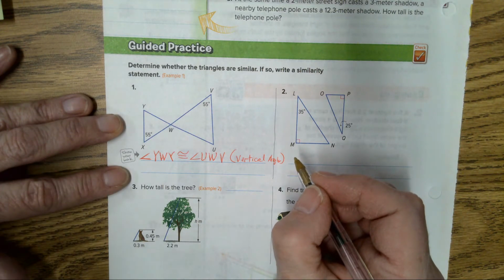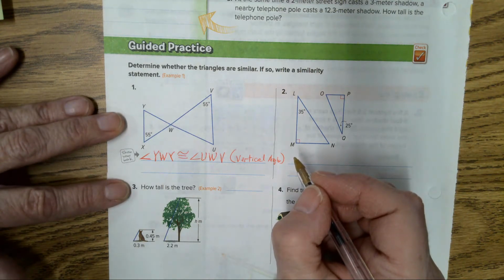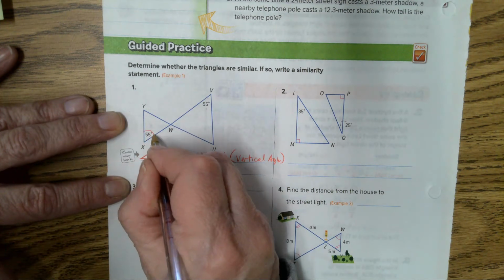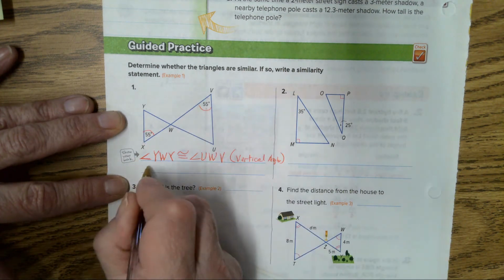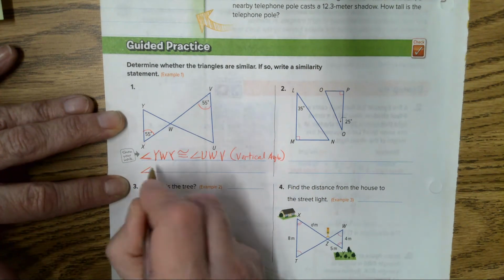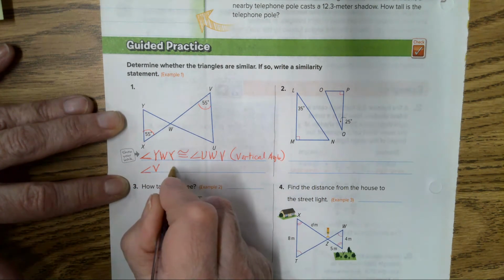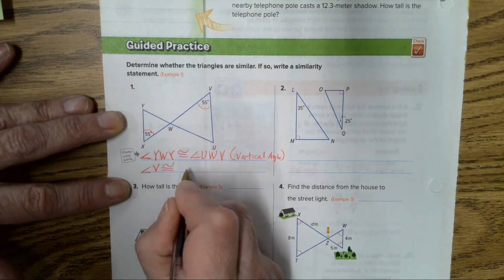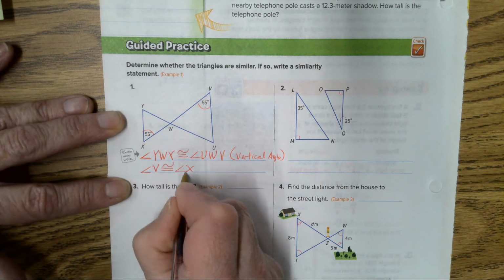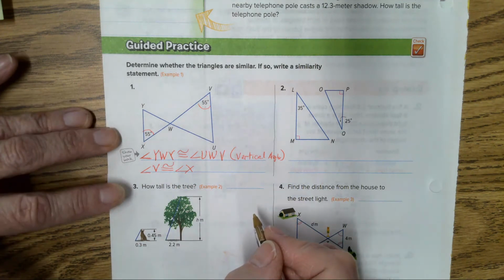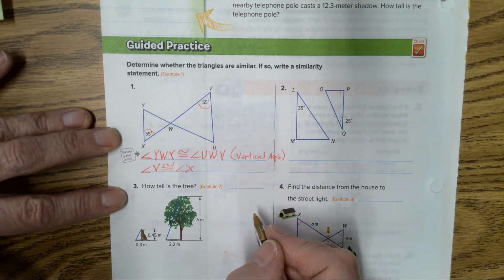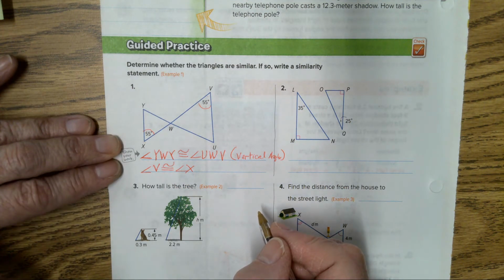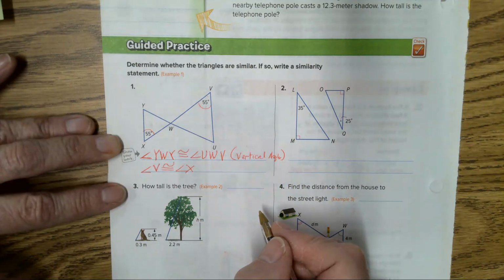All right, then you know that angle V is congruent to angle X because it tells you so, right? Angle X and angle V are the same. Angle V is congruent to angle X. Okay, you got that written down? So, since you have two of the angles of the triangle are the same, they are similar.